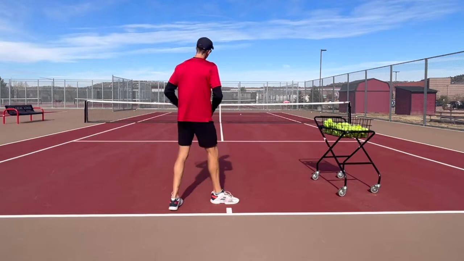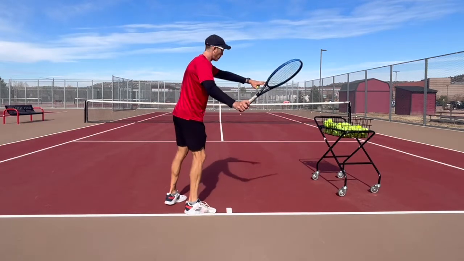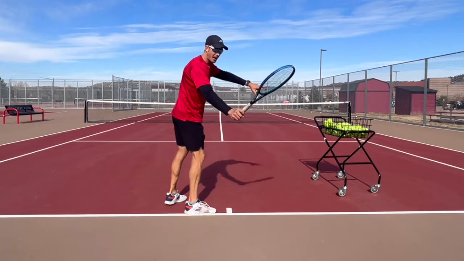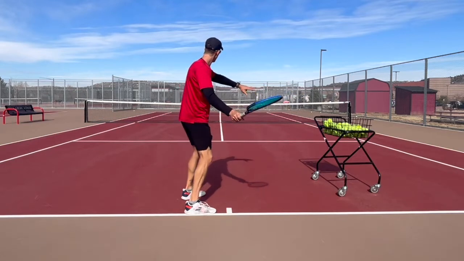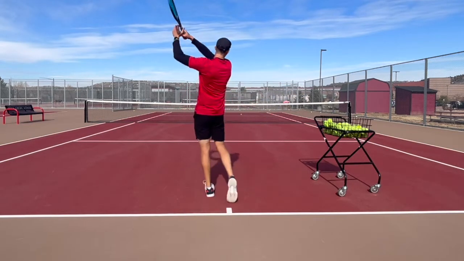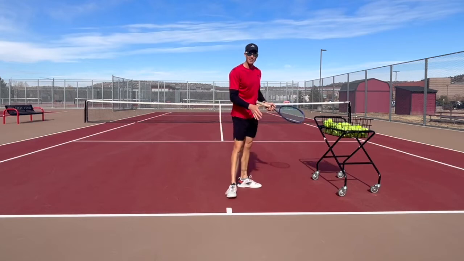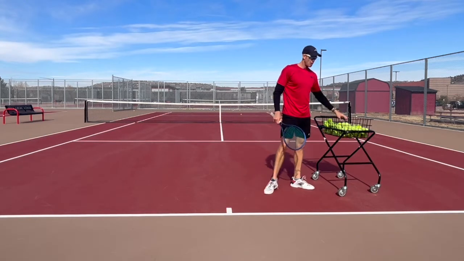So maybe on a ball machine, you kind of get here, wait for the ball, but look down. Okay, look back and see, okay, I got my racket where I want it to be. So when the ball comes, all I have to do is go forward. Really simple to make good contact and consistent swings then, okay?